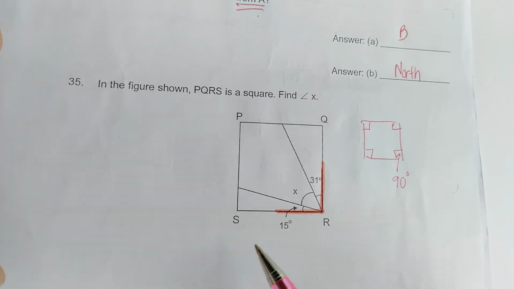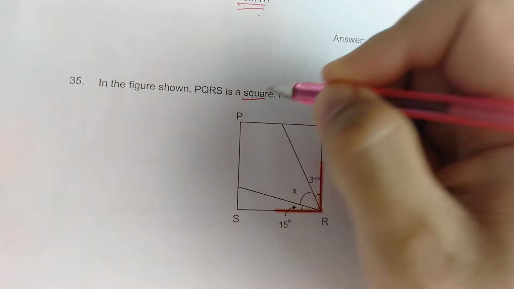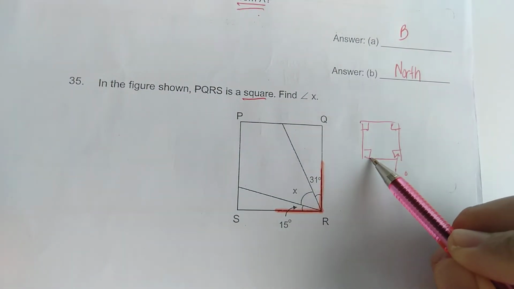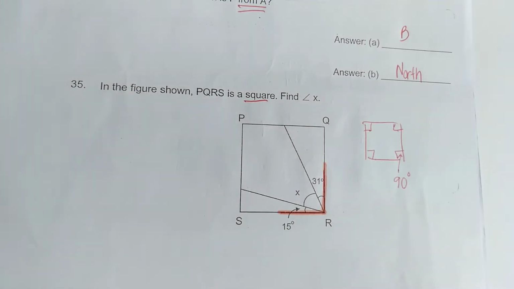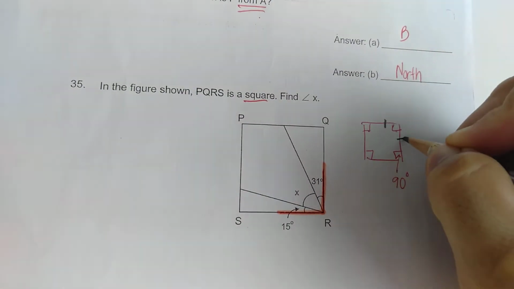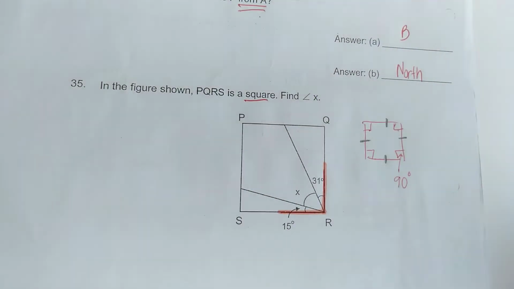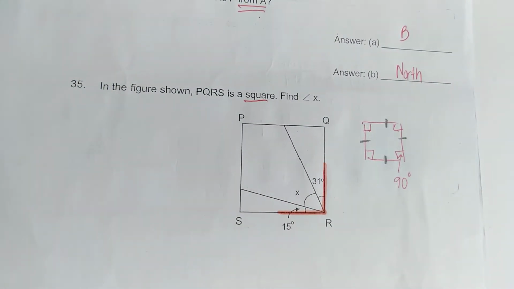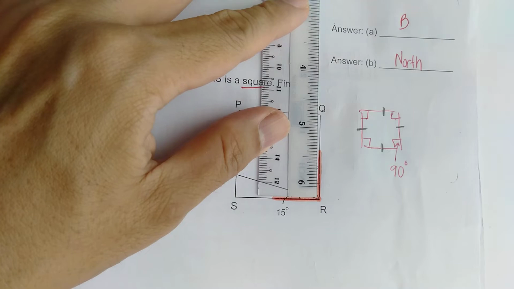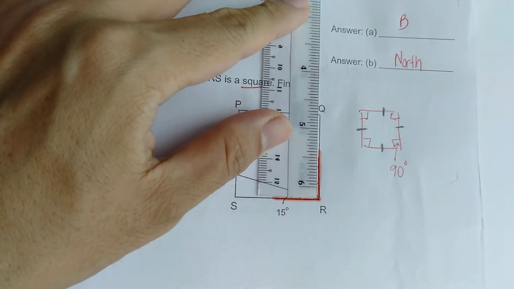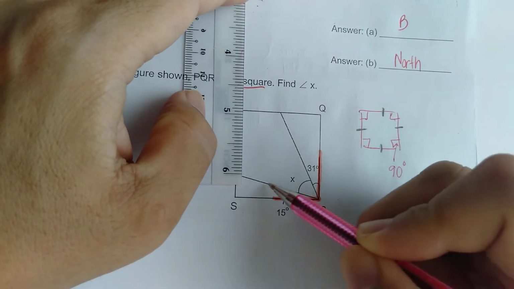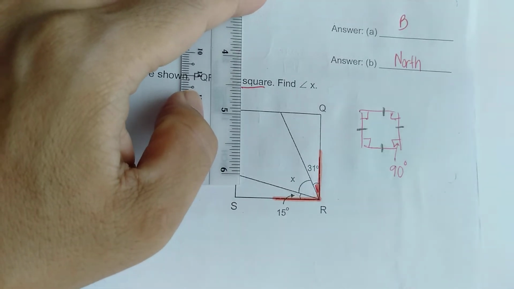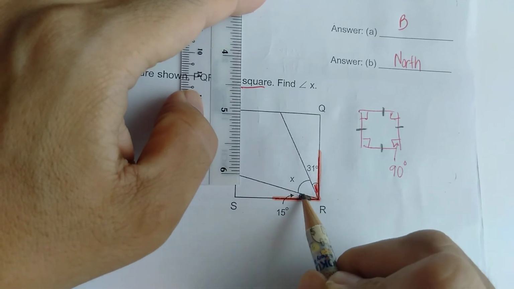In the figure below, PQRS is a square. Find angle X. Now, when they tell you something is a square, they're telling you two things. Firstly, all the angles in the shape are right angles. Secondly, all the sides here are equal in length. So this is a right angle, therefore this angle here is 90 degrees. Now they cut this 90 degrees into 3 angles. One is 31, the other one is 15.